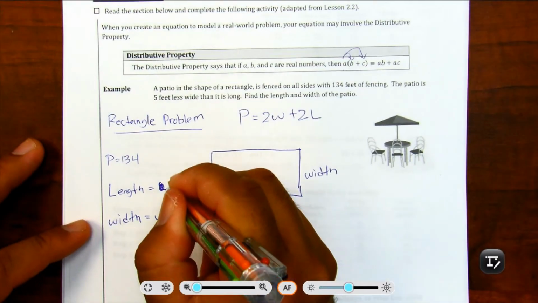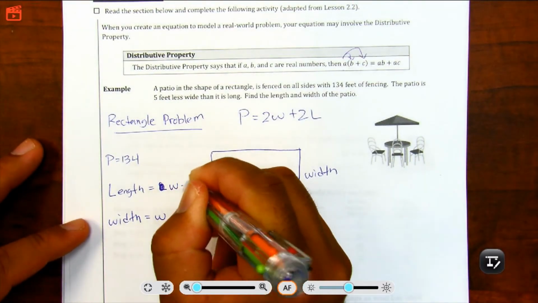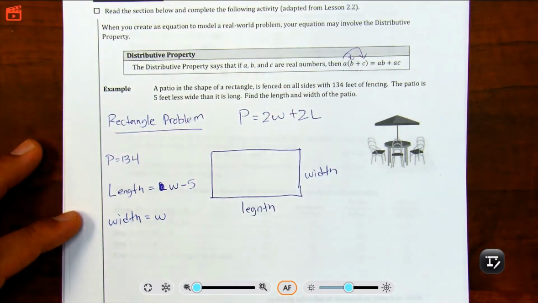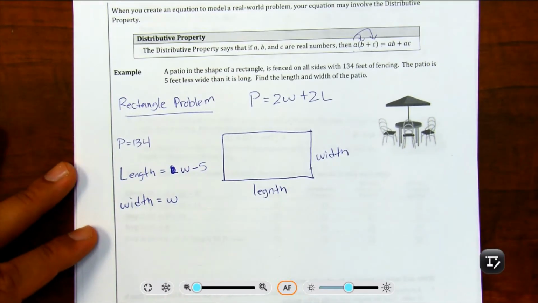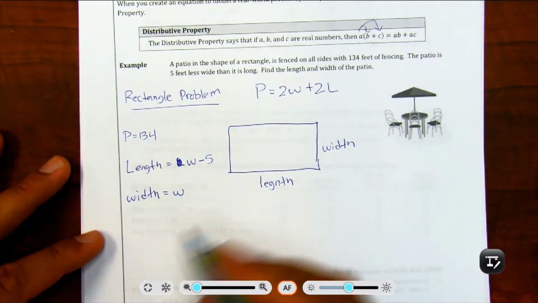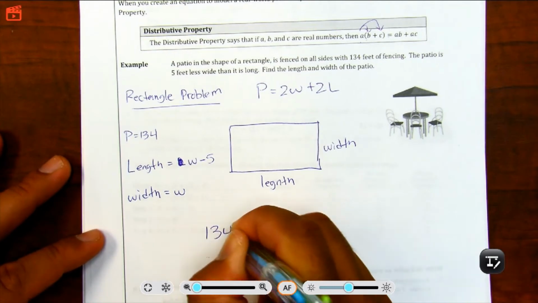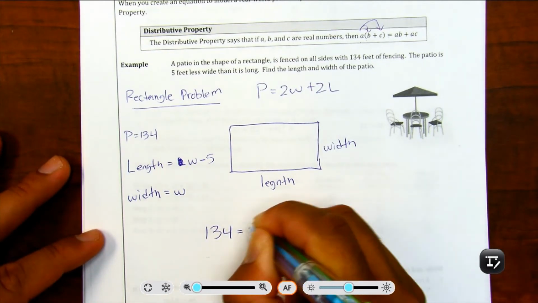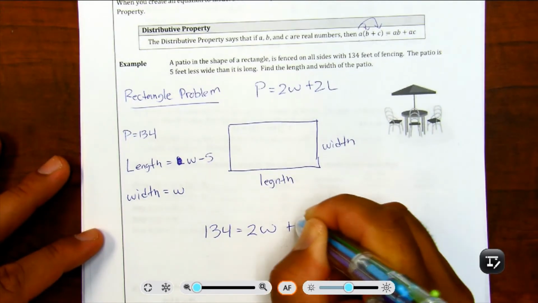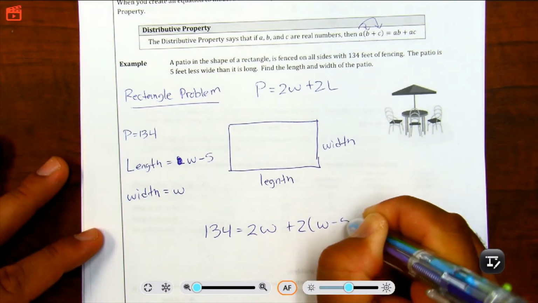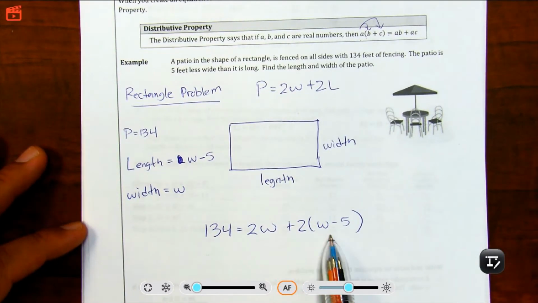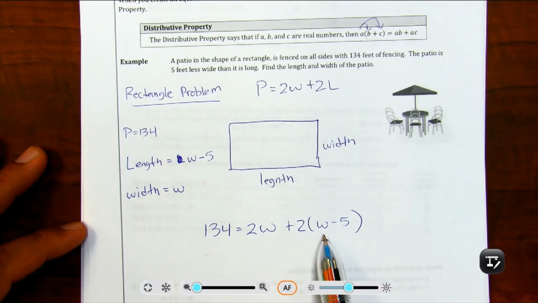So when plugging in everything into this formula, we have 134 is equal to 2W plus 2 times W minus 5. So I substituted L for W minus 5. W stays alone.